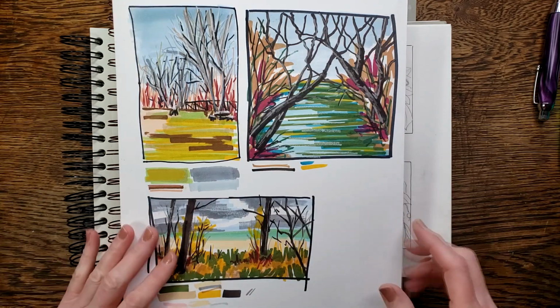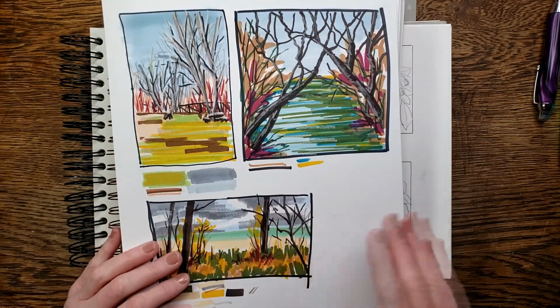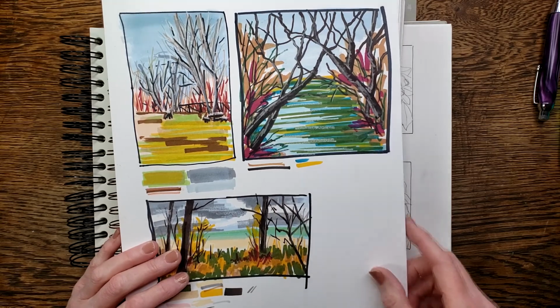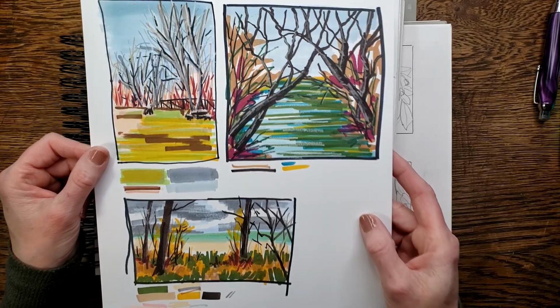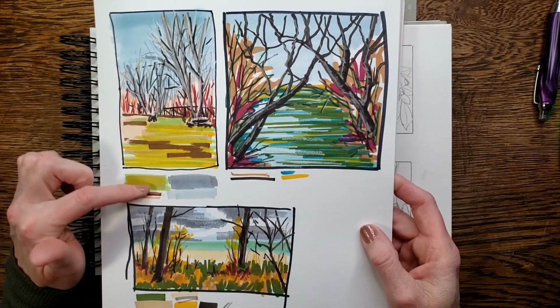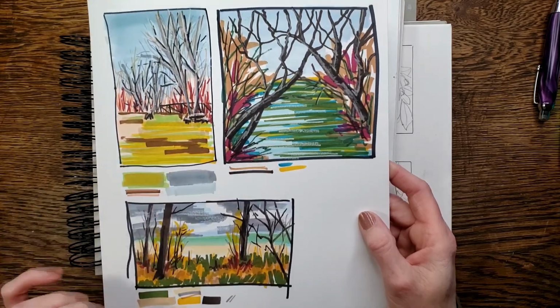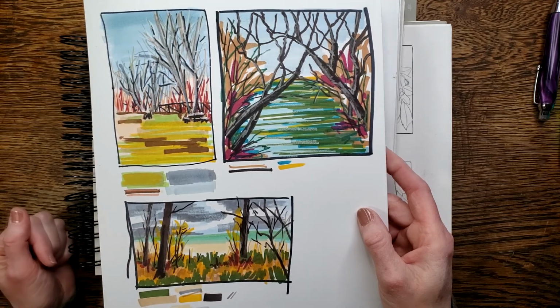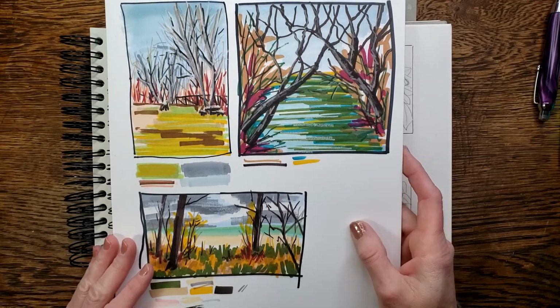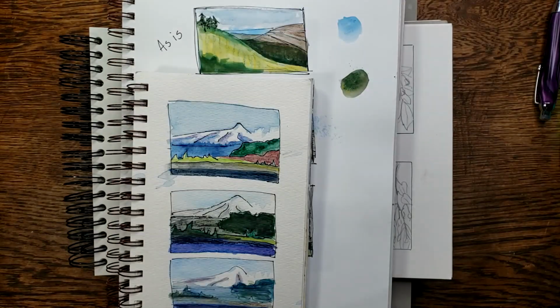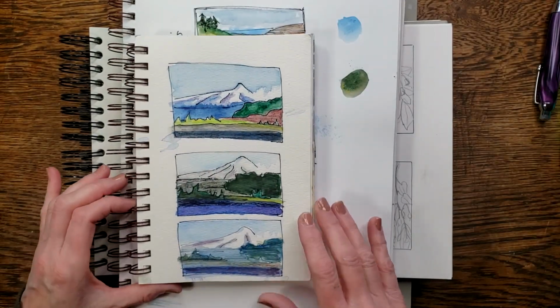Now, this first sheet of thumbnails is marker sketches. They're with alcohol-based markers. And you can see I was testing out some of the colors down at the bottom and then working out what I was going to do compositionally and also color-wise. That's one reason to use thumbnails, is trying to test out your color.